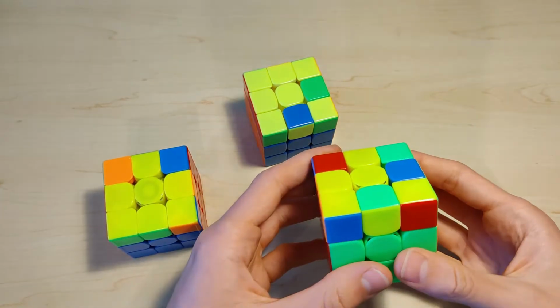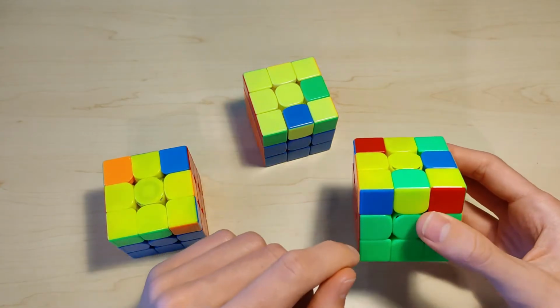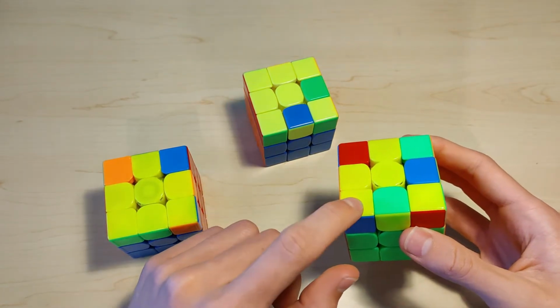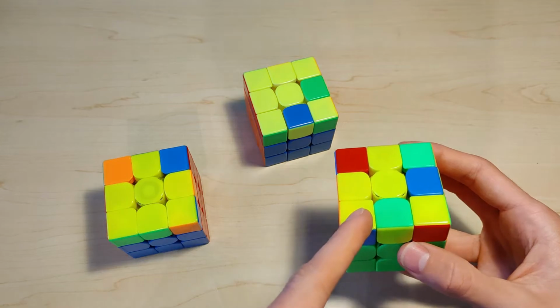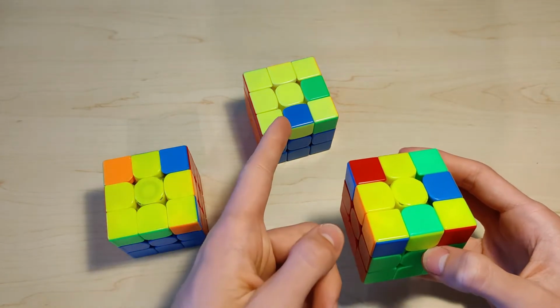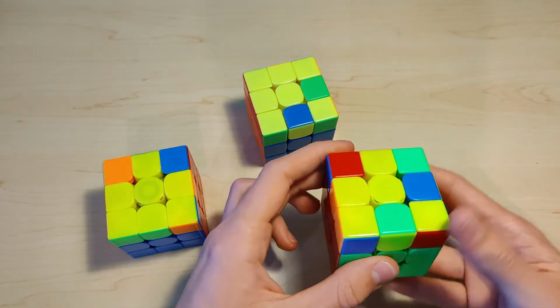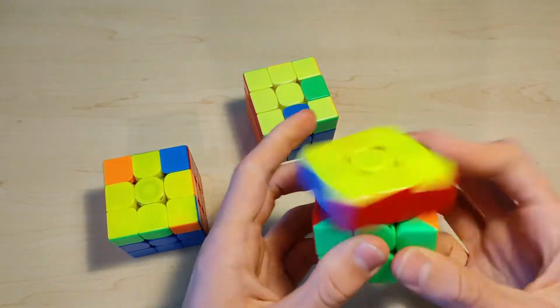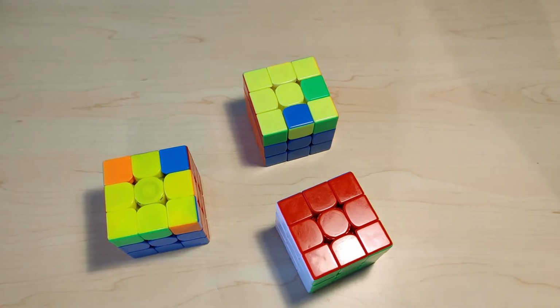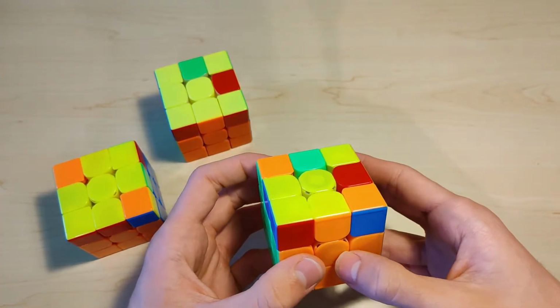Here's another scenario. This one I think is especially good because this OLL case is really bad. So I see that the corners look like this and the edges look like that, so therefore I know both algorithms beforehand, so I just do them both. And there you have it.